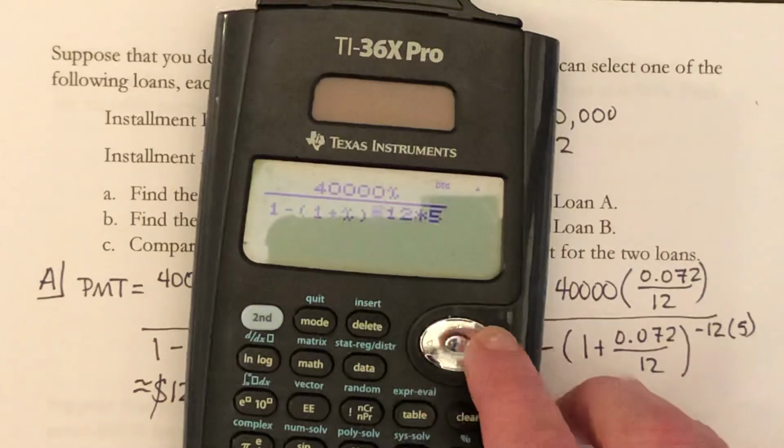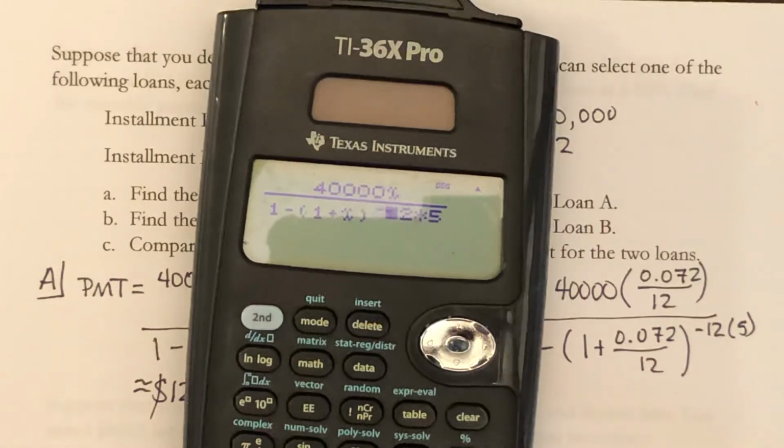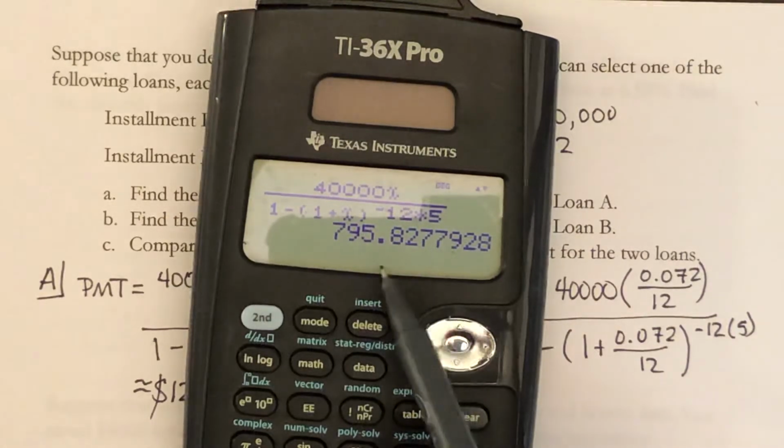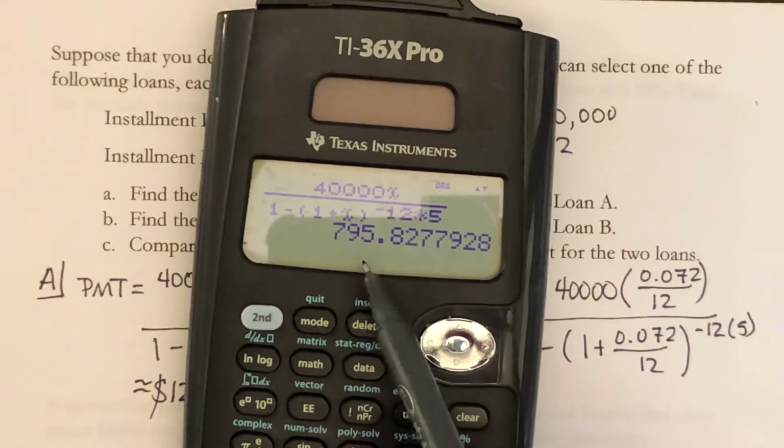I know what I did. I used a minus sign there instead of a negative. All right, so rounded to the nearest whole dollar, this will be 796.